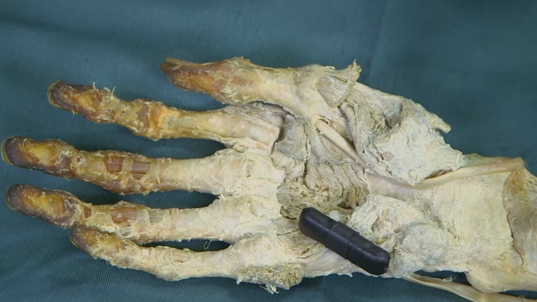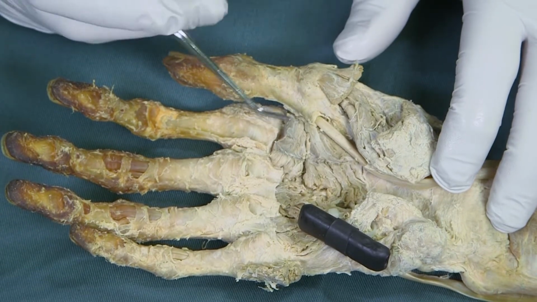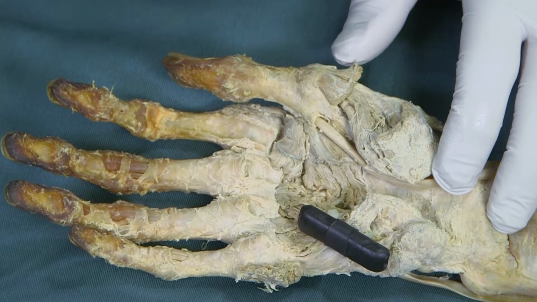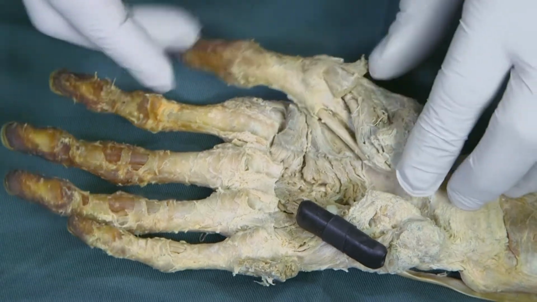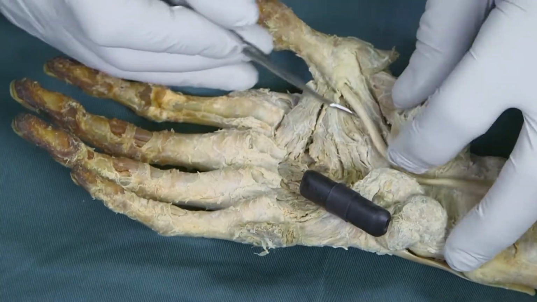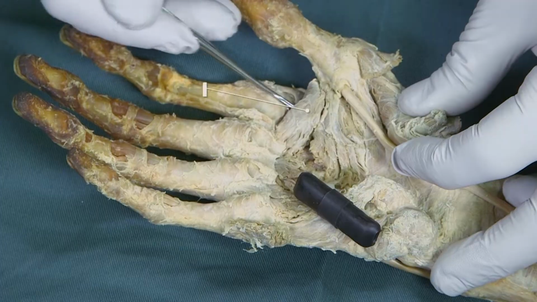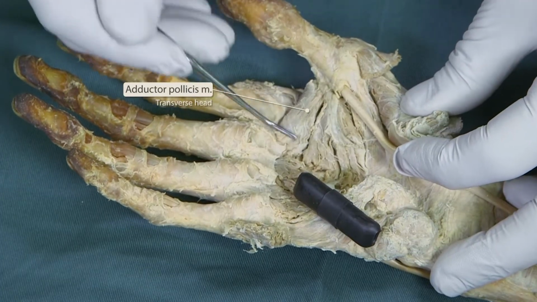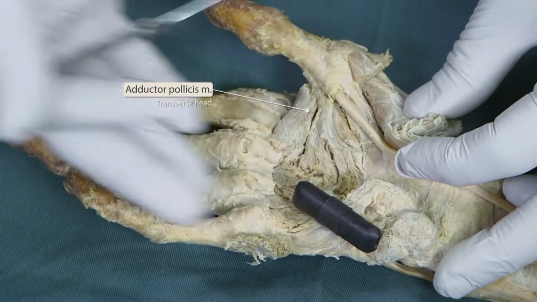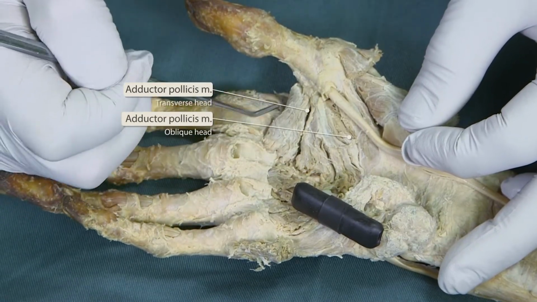Now I want to walk you through the deep muscles in the hand. Still, they are part of the central group. One muscle here, this one is adductor pollicis with two heads. That's the transverse head right here, which has been a little bit ripped off because that is the oldest specimen, and then that is the oblique head. So the adductor pollicis here.